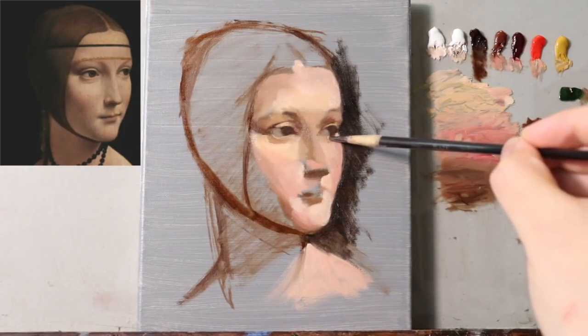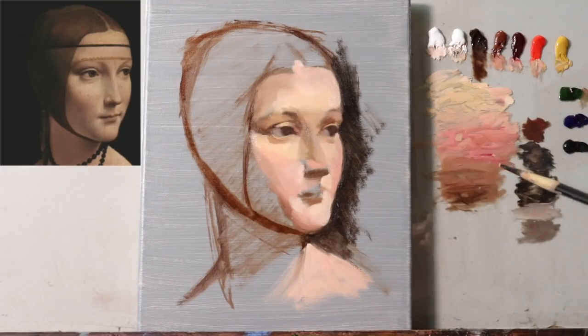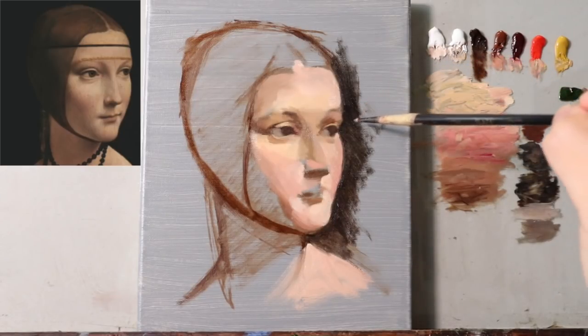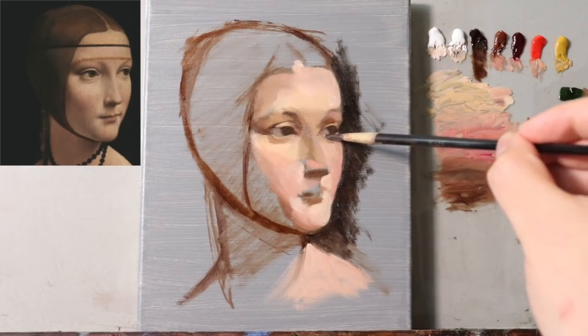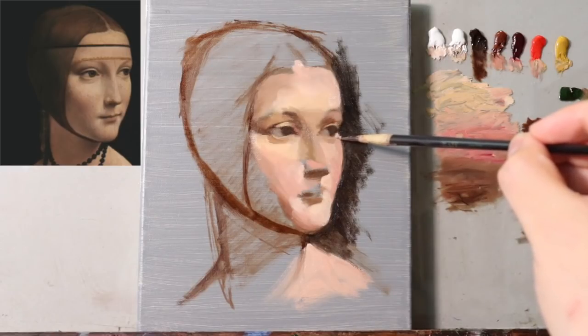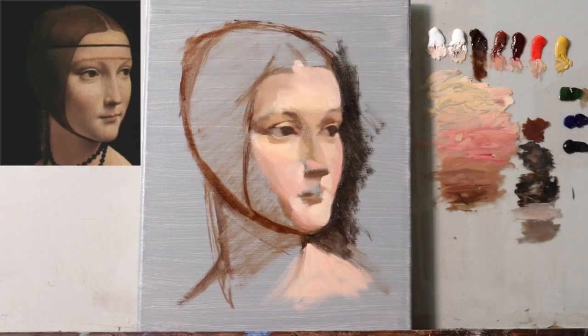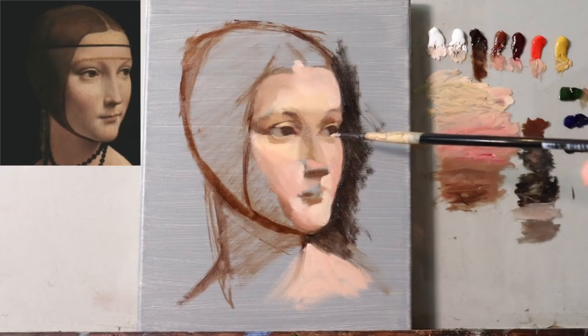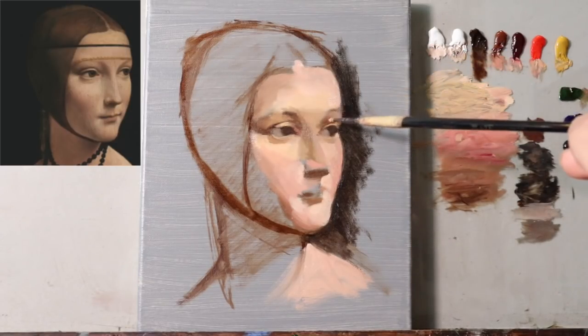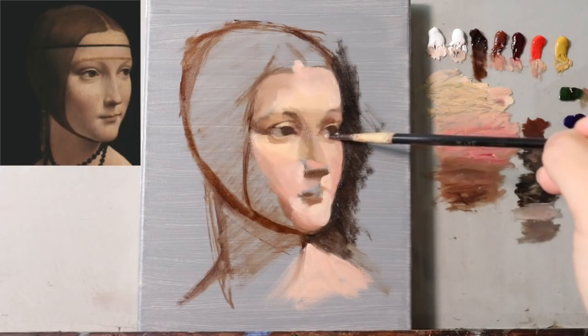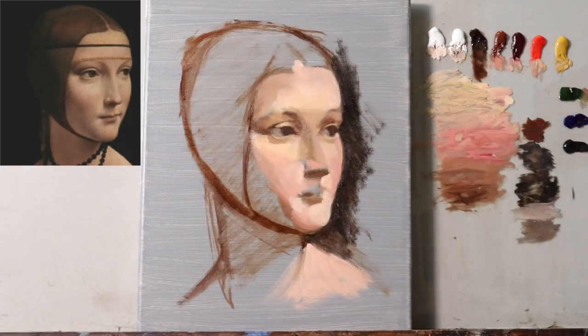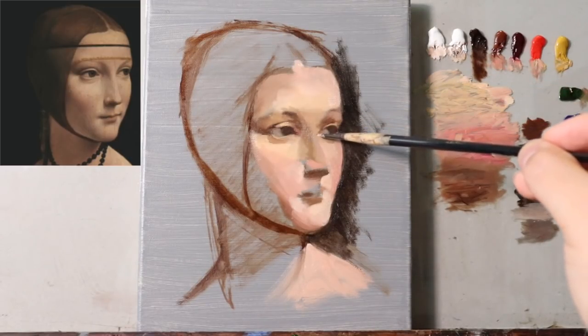Here we have the bottom plane, the lower eyelid. Okay, not perfect, but it'll have to do for now.